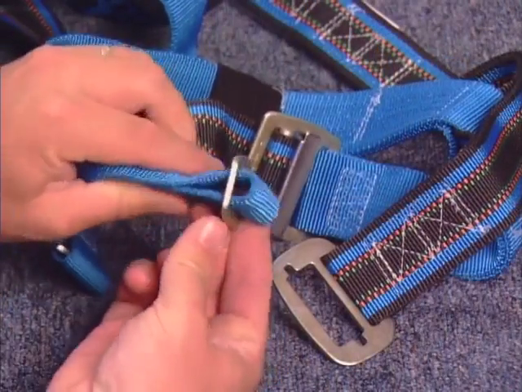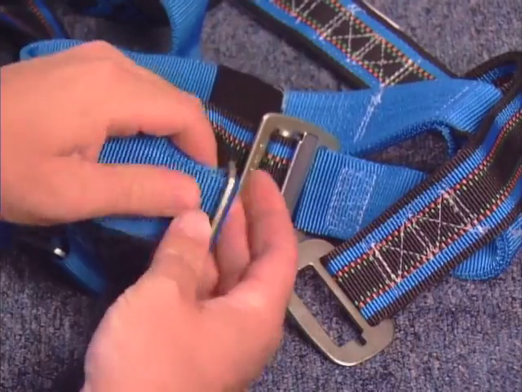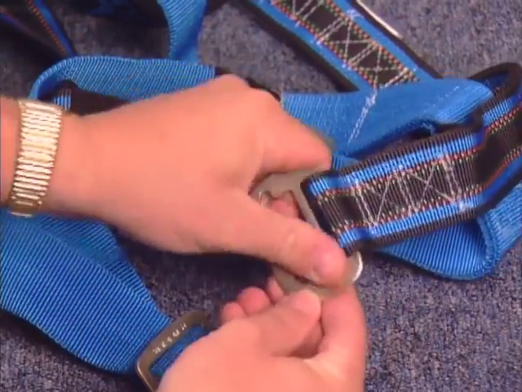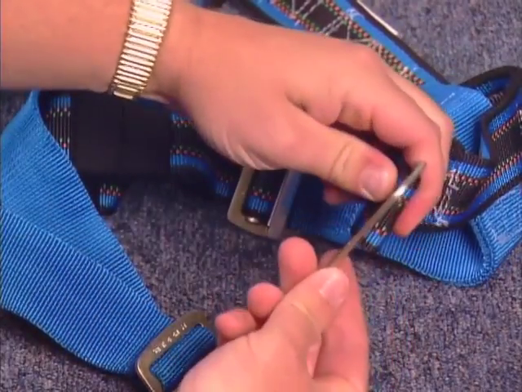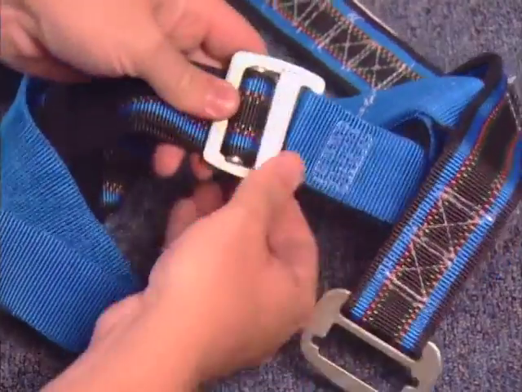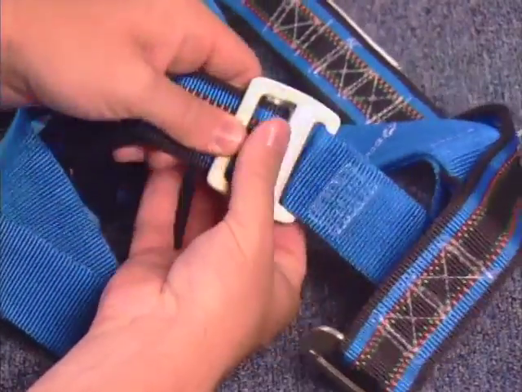Buckles should be given special attention. Note any unusual wear, frayed or cut webbing fibers, or buckle distortion. Mating and friction buckles should not be bent or distorted.